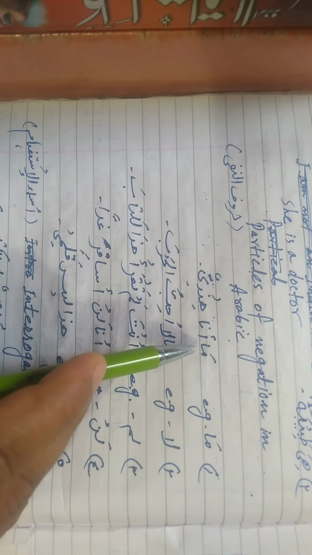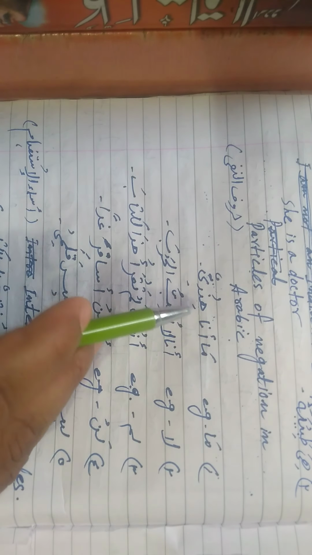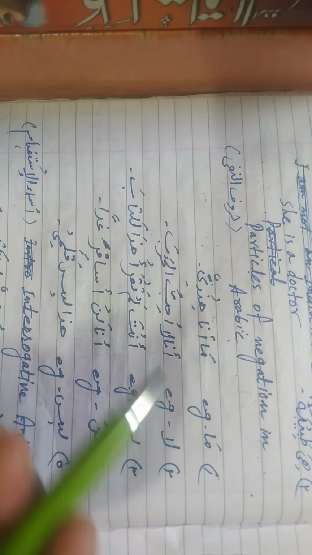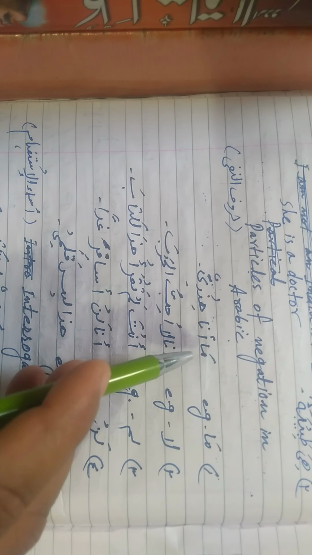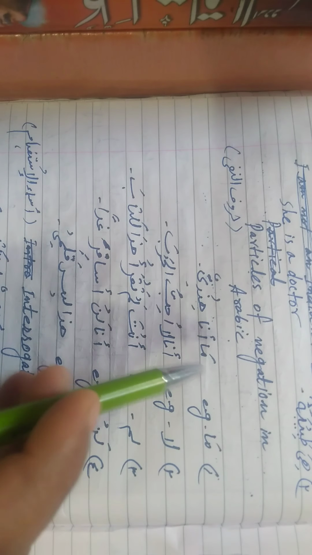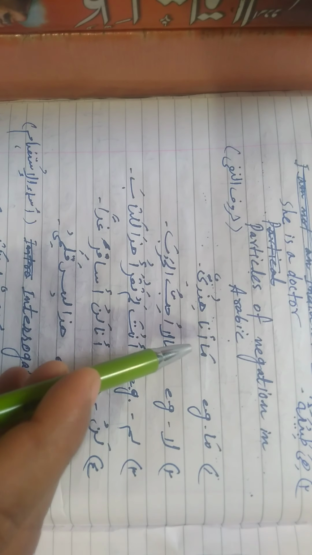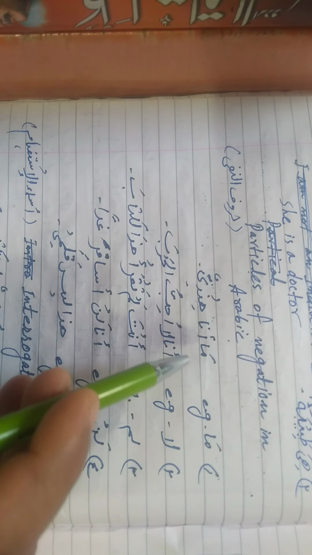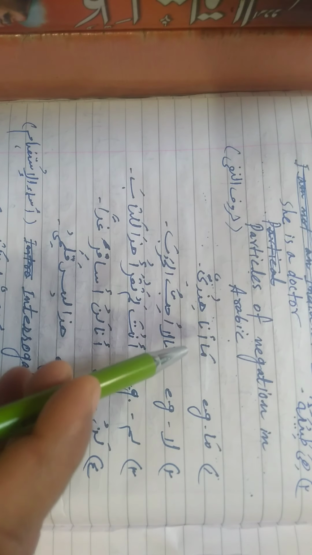One of them is ma. For example, ma ana hindiyun. The affirmative sentence was ana hindiyun, I am an Indian. But when you want to make this sentence negative, you will have to add ma. I am not an Indian. Ma is used before al-jumlatul ismiya, as you are seeing here, and before fi'lul madi also.